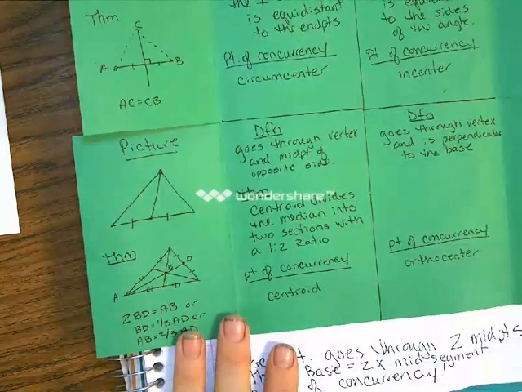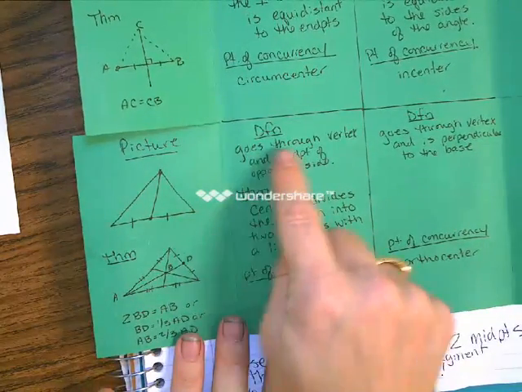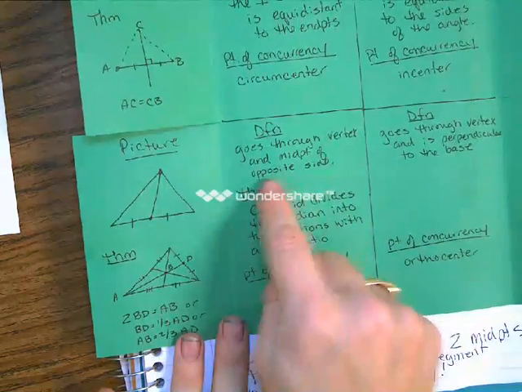Alright, this is median. The definition: goes through the vertex and a midpoint of the opposite side. Centroid divides the median into two sections.